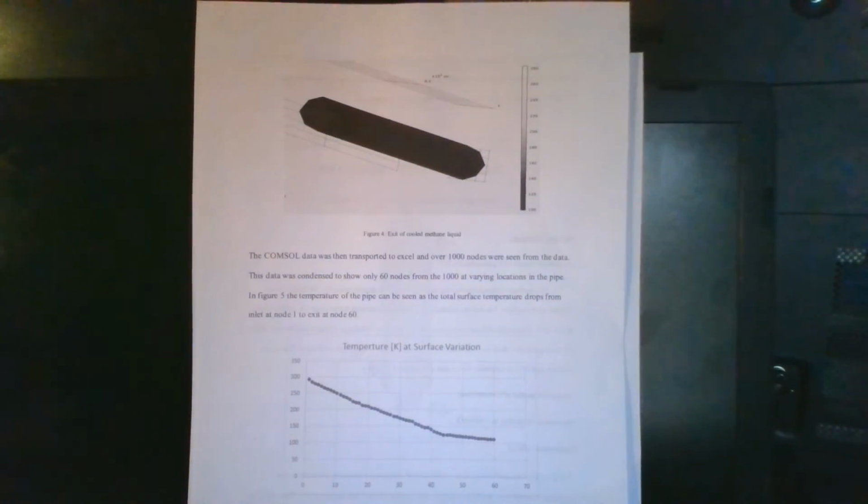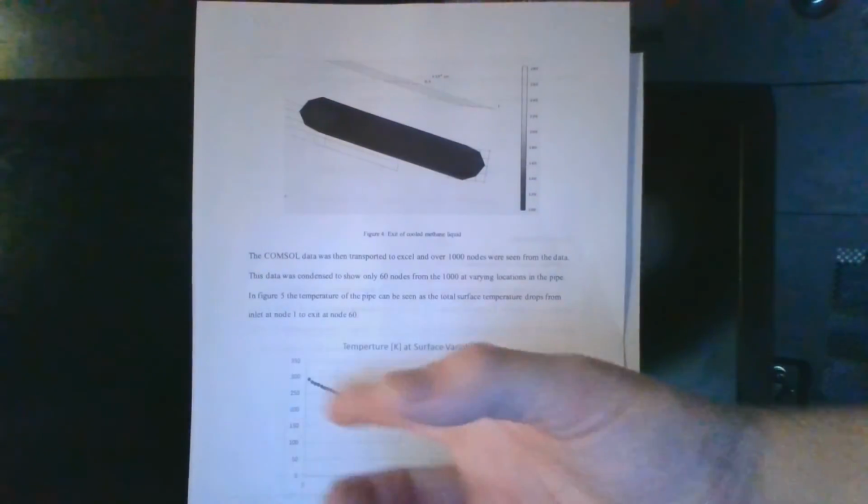The COMSOL data was then transported to Excel, but there were a lot of nodes in this 3D model, making it very difficult. So a graph was represented of all of the different temperature variations throughout the design of the surface, so the aluminum itself. And with this, convective or conductive heat transfer could then be calculated using these values, but these values were specified with values that were found in the analytical approach. So solutions are identical and numbers are also identical.